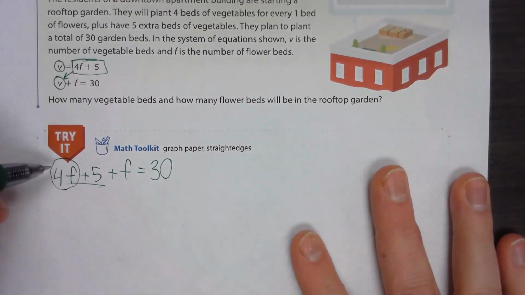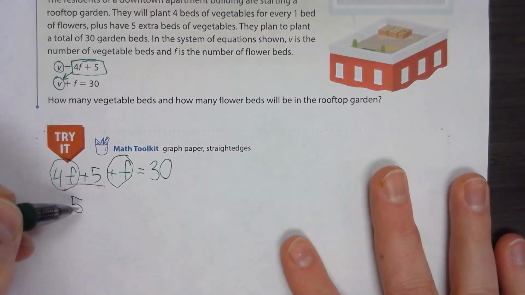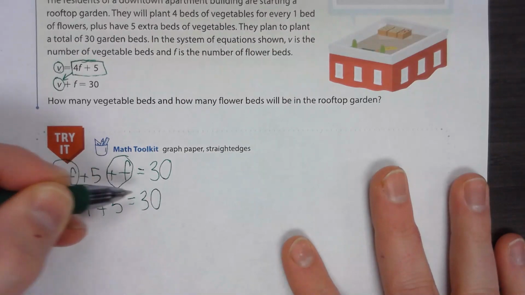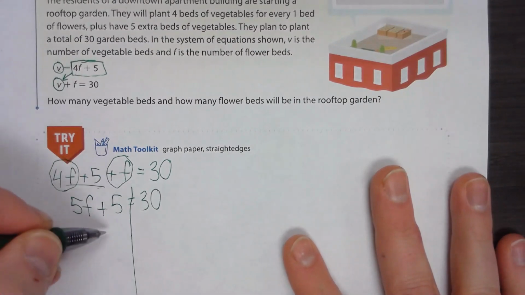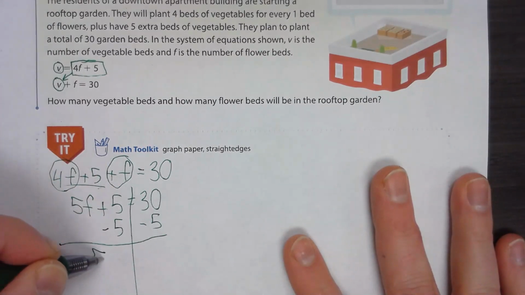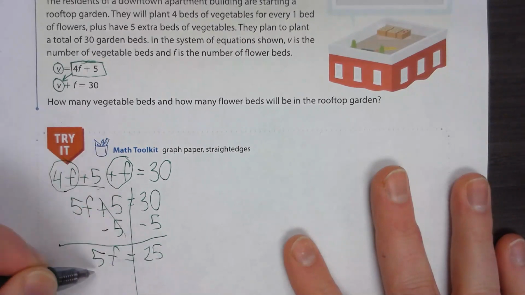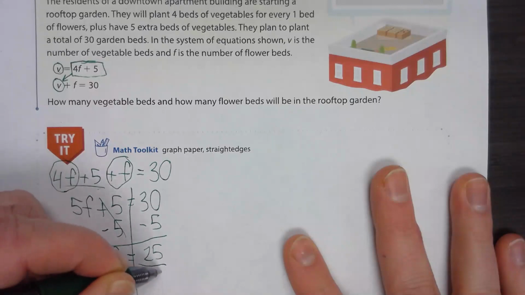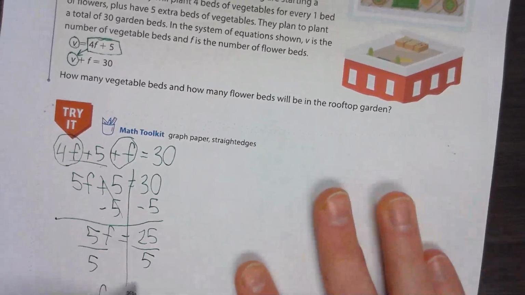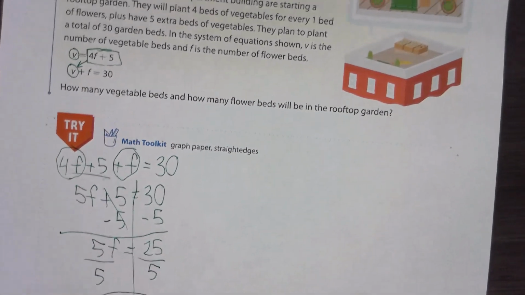I've got 4 F's and 1 F on this side. Combined like terms gives me 5 F's plus 5 equals 30. I've already got a 2-step equation. I'm going to get rid of the thing that has nothing to do with F, and I get 5F equals 25. Divide by 5, divide by 5, F equals 5. Okay, so we know that there's going to be 5 flower beds on top of this rooftop.